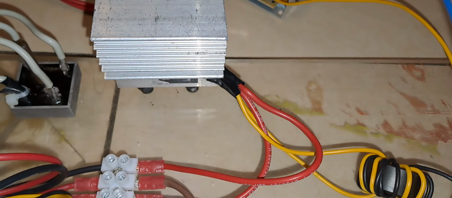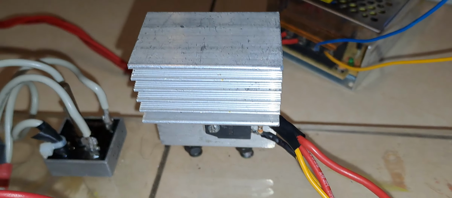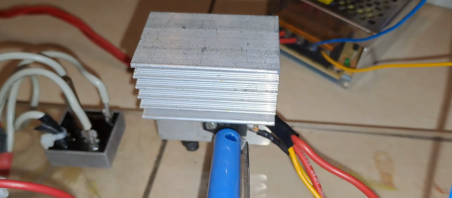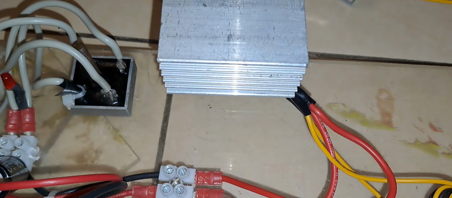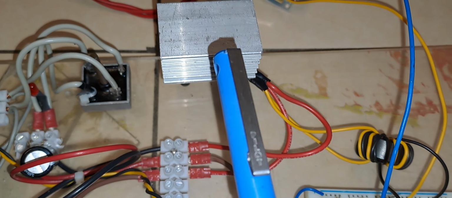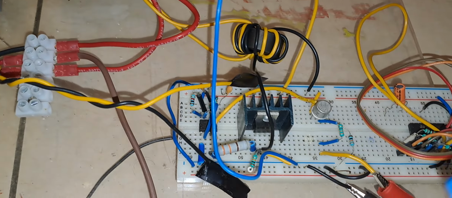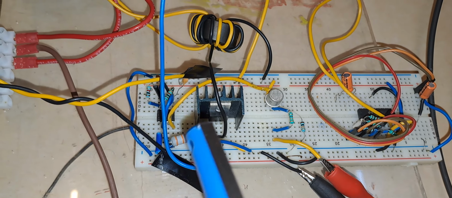This is the IGBT switching device. Below you can see there is the IGBT. So this IGBT is driving this transformer, and in order to drive this IGBT I am using the concept of modulation. So what I am doing, I am having a 555 timer IC as an oscillator.